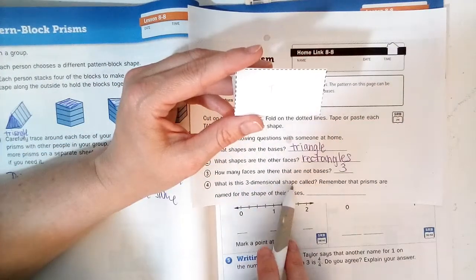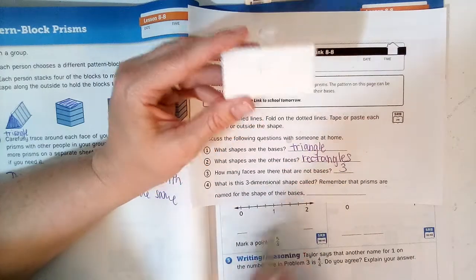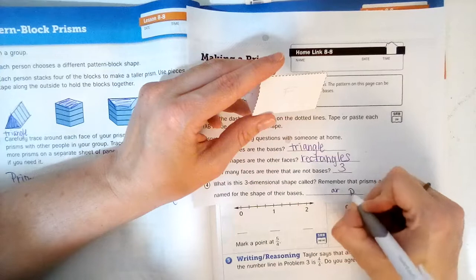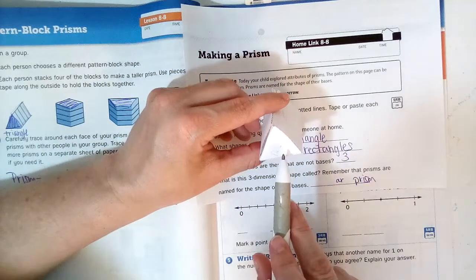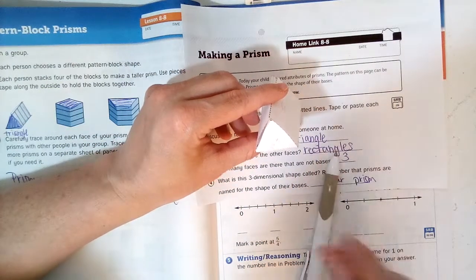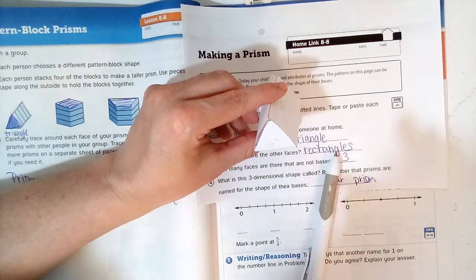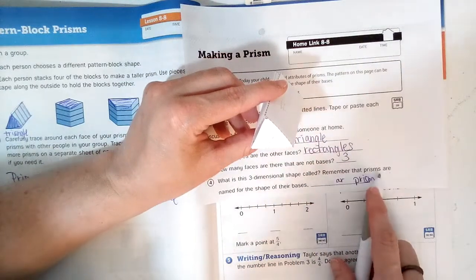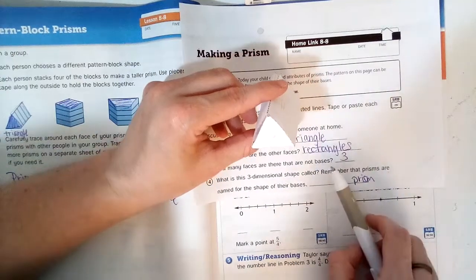What is this 3-dimensional shape called? Remember that prisms are named for the shape of their bases. I'm going to leave that up to you, but I'm going to give you a hint. It's the name of this shape. What shape is this? It's going to say blank. It's a 4-syllable, blank angular prism. 3. So I'll look for that when we talk later.